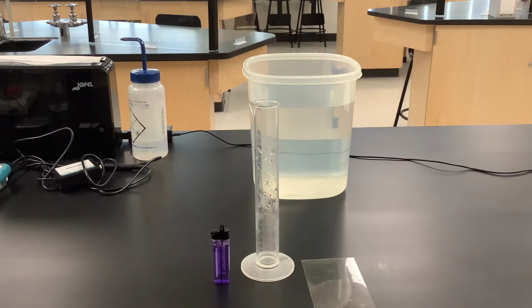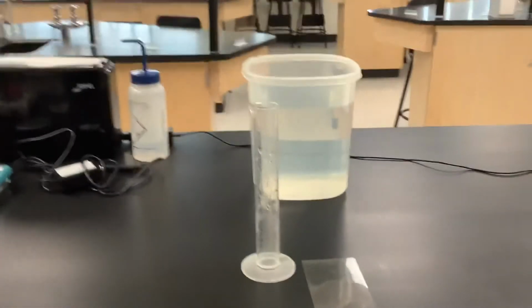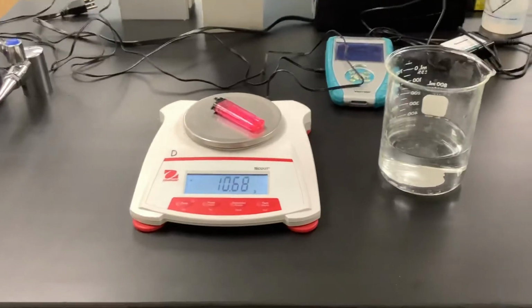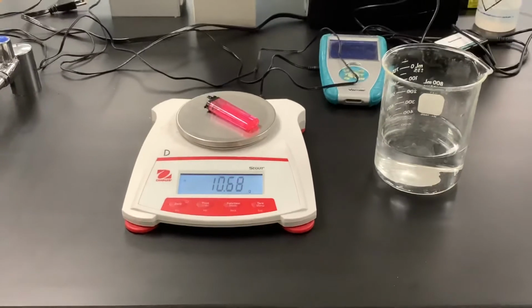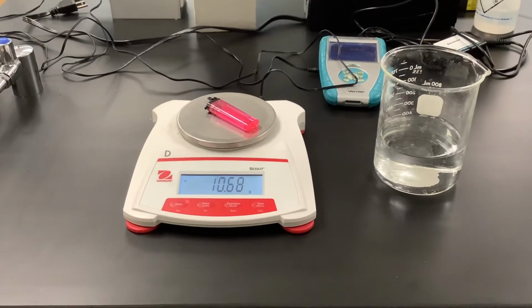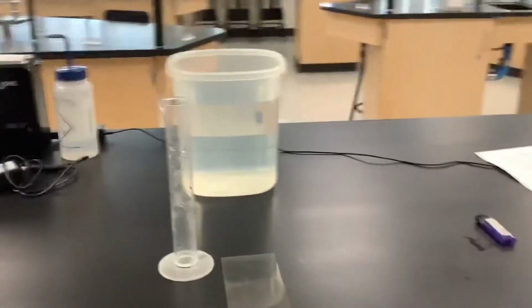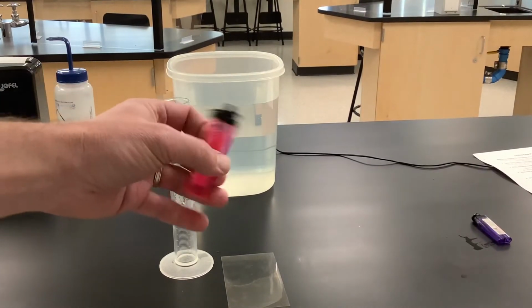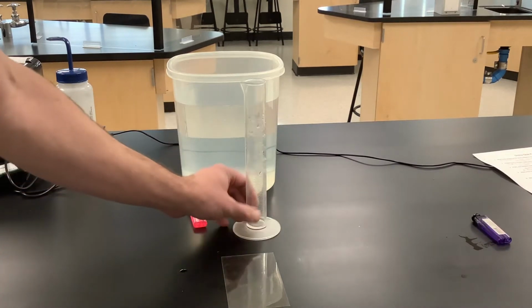So the first thing that we want to do is get a mass of our lighter. This one's actually not working very well, so over to the side here, I have a second lighter and I've done the same thing. So let's go ahead and record that mass. We have 10.68 for the original mass of butane in our lighter. We're now going to take this pink lighter here and collect some of the gas. So let's go ahead and get this thing set up.